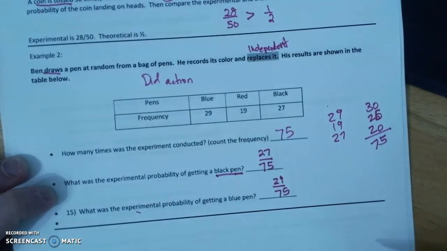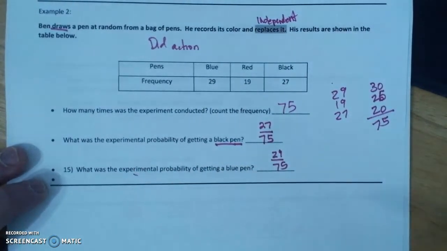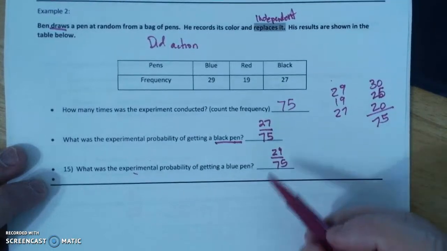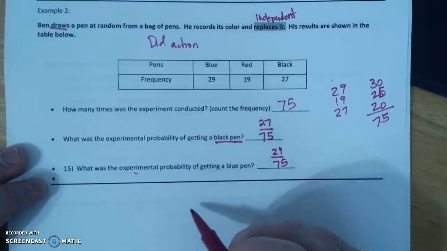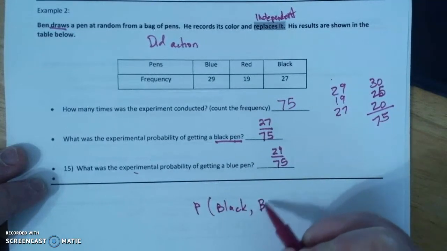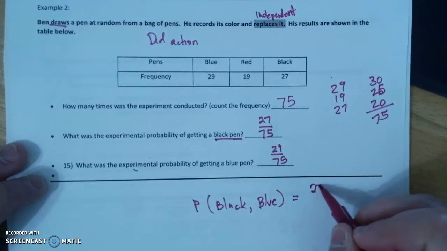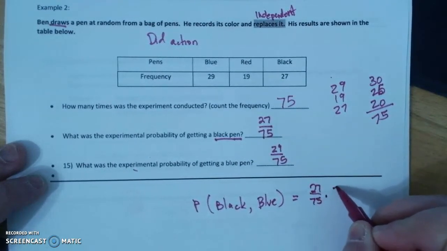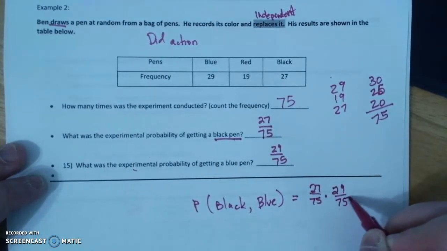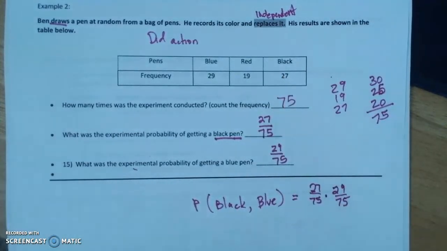Okay, he records it. So this isn't compound. They were asking two different facts. If they were asking compound, the probability of black, then blue, and we did experimental, it would be 27 over 75 times 29 over 75 because we are replacing it, so the total does not change.